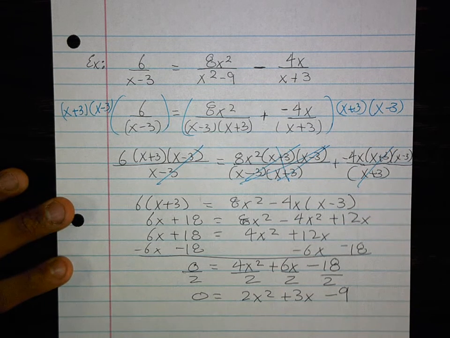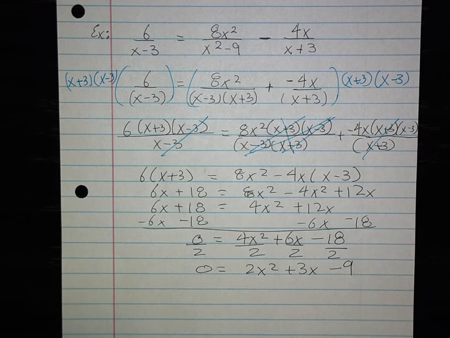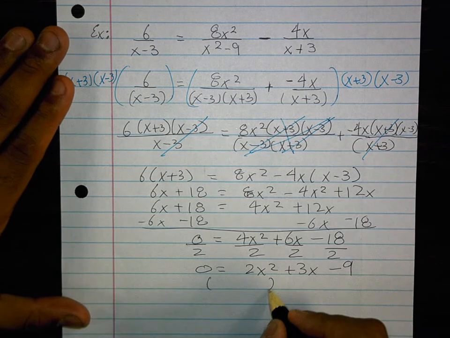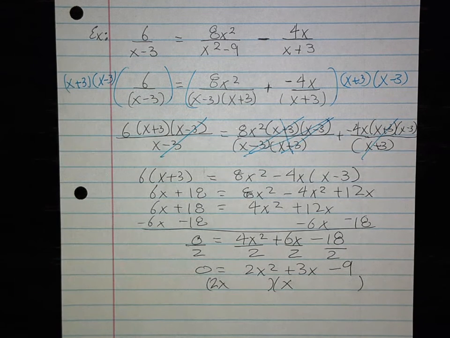And this looks like it's going to have to be a guess and check. I'm really hoping I didn't make a mistake in here. Okay. And we're looking at, we know we're going to get 2x and x. Let me grab a pencil here. Guess and check.